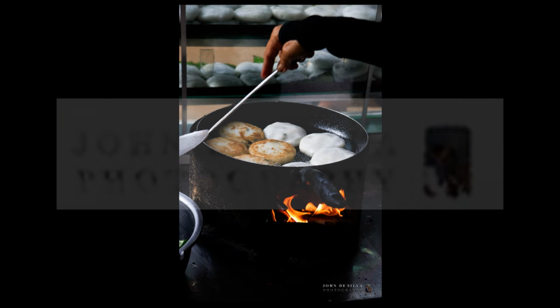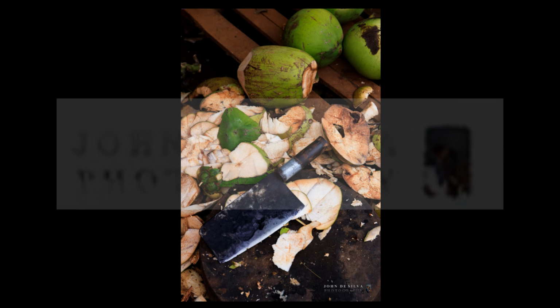Now, this next image I found very interesting. The lady making these little, look like pastry, maybe puffy things, and with the fire in her hand and the spoon, I thought it was an excellent portrait composition. I waited and worked this for quite a while, took several different photographs, but spent a good amount of time just waiting for the right thing to happen for me to photograph.